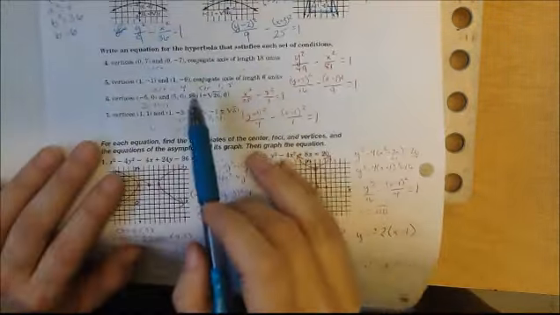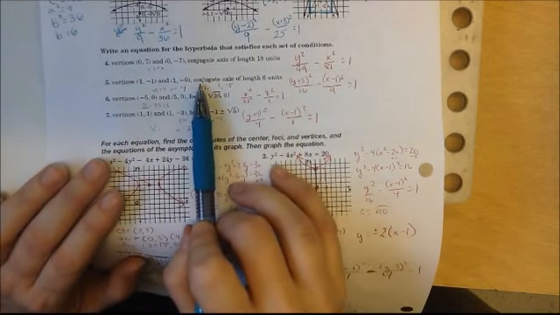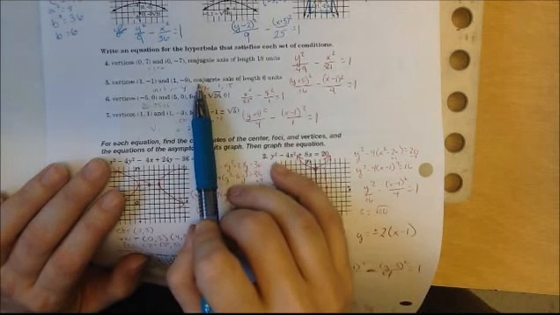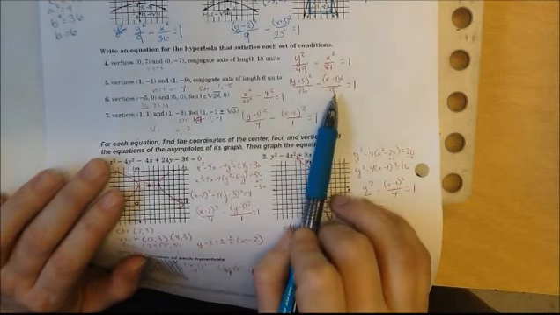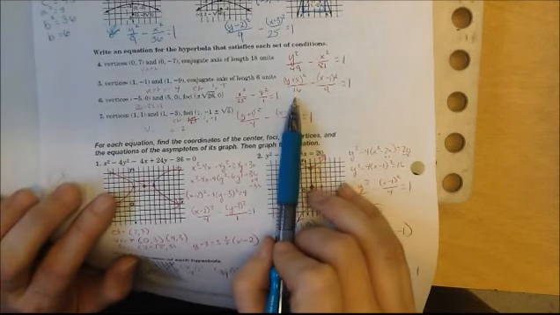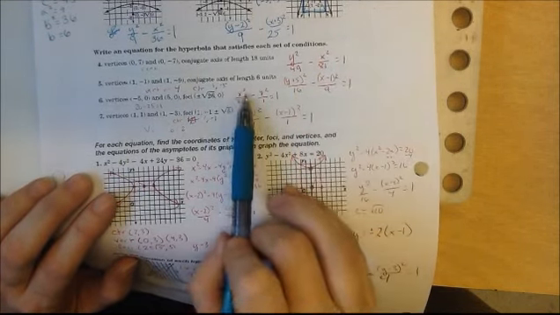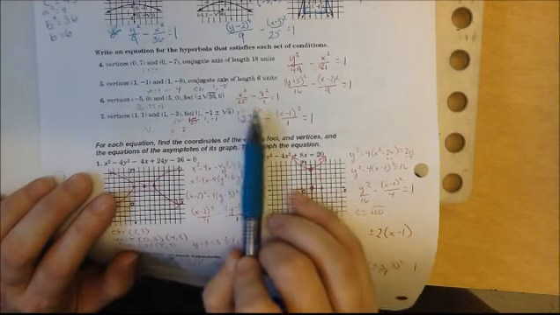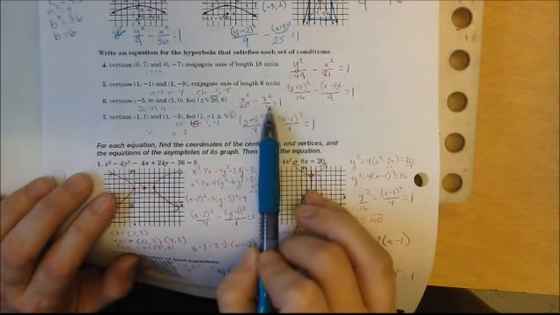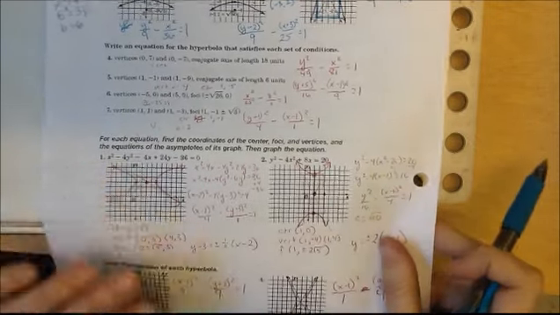All right, we already did 4 and 7. Number 5, the conjugate axis is 6 units. Conjugate axis gives you b, so that's where I got 3 and then squared it to get 9. The equation is y plus 5 squared over 16 minus x minus 1 squared over 9 equals 1. Number 6, x squared over 25 minus y squared over 1 equals 1. You don't really have to put the over 1, but we normally do. And we had already done number 7.